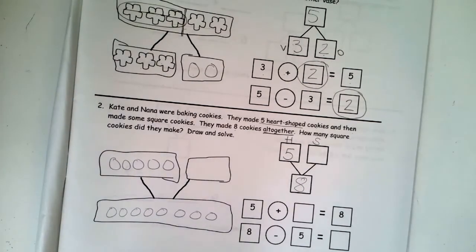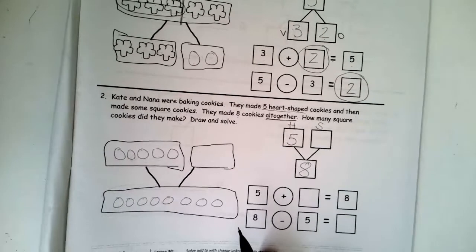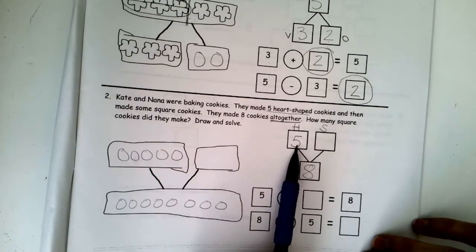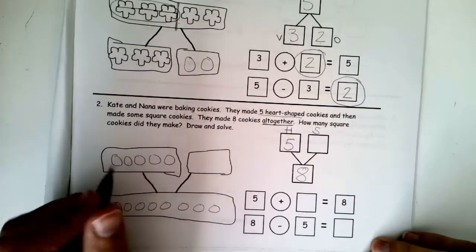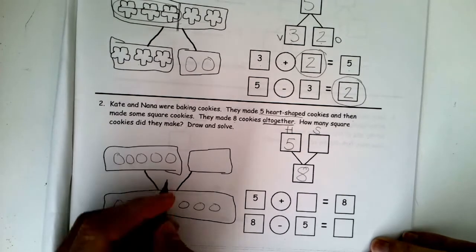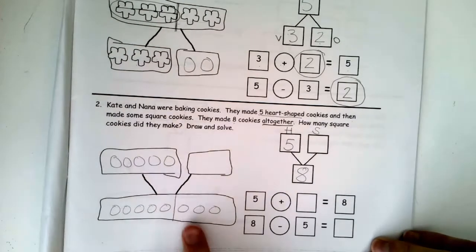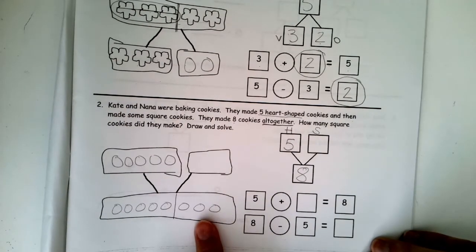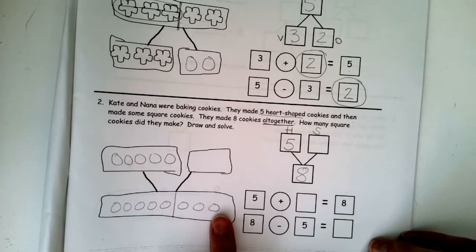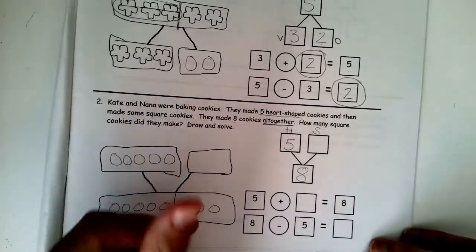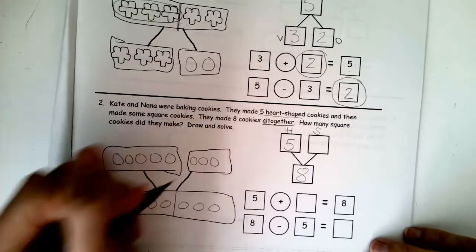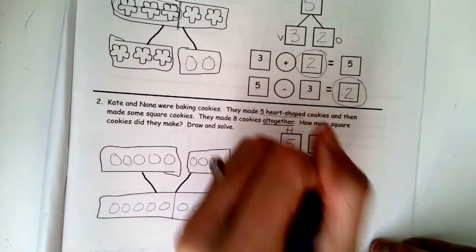All right. Here's what I'm going to do. I'm going to separate the 5 that I know, right? So 1, 2, 3, 4, 5. I'm going to draw a line so that I can see the other part over here. How many square cookies did they make? 3. Good job. 3.